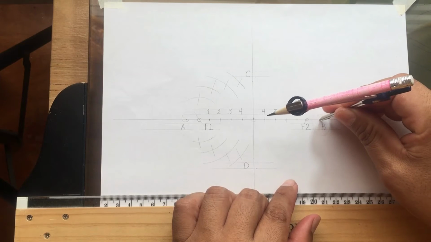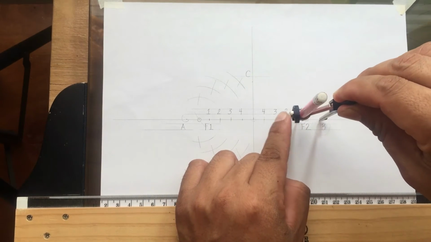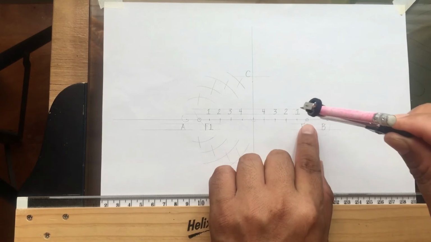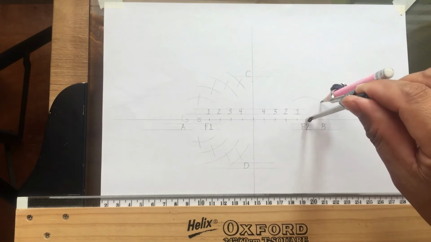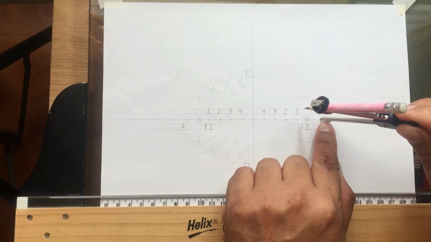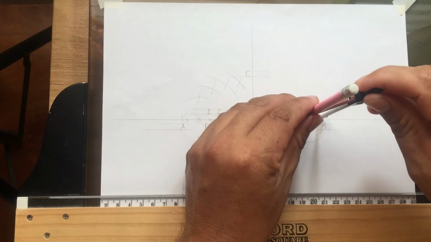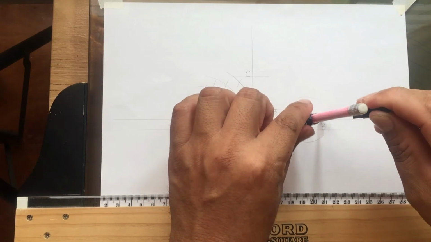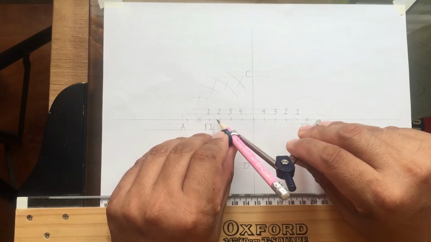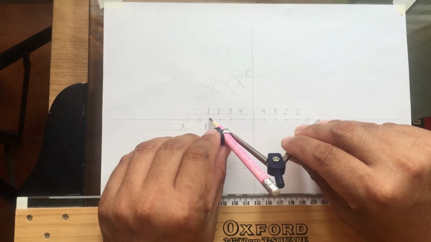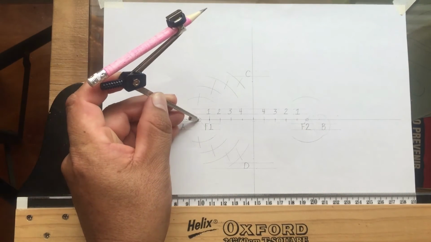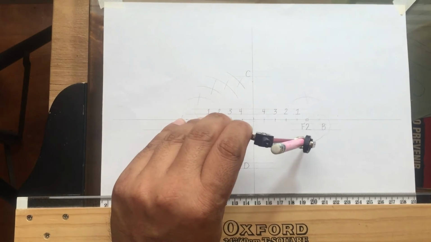So I say B now, B1, okay, we're sitting at B1, reposition at F2, and I scribe an arc above, 1 below. Okay, then I reposition my compass and I set at B, and I open to B1 but on the left hand side, so B1. So the B1, okay, B1, I'm showing that it's B1, and I reposition, but this time I'll set at F1, okay, and then I reposition and I scribe an arc above, 1 below.